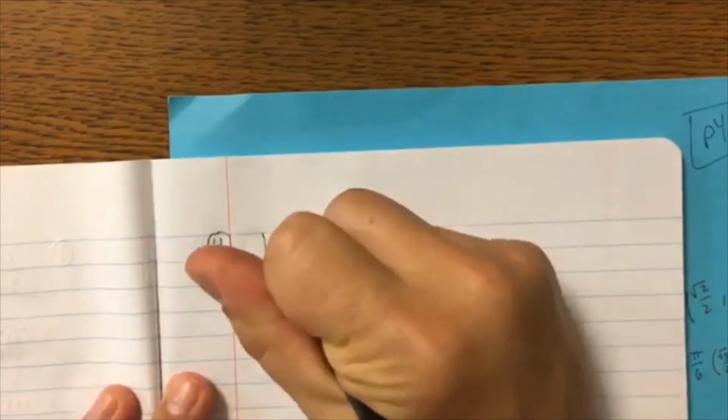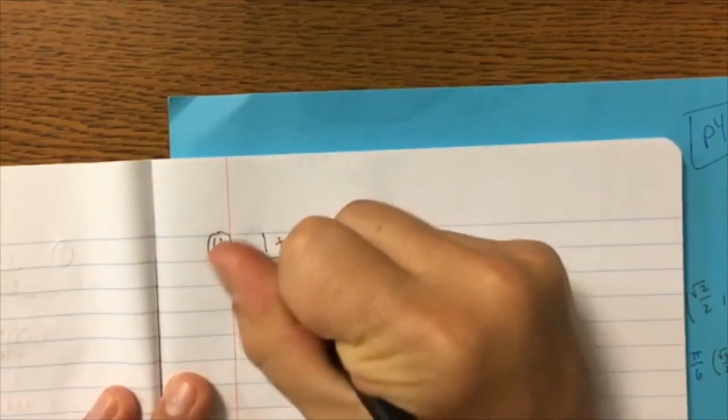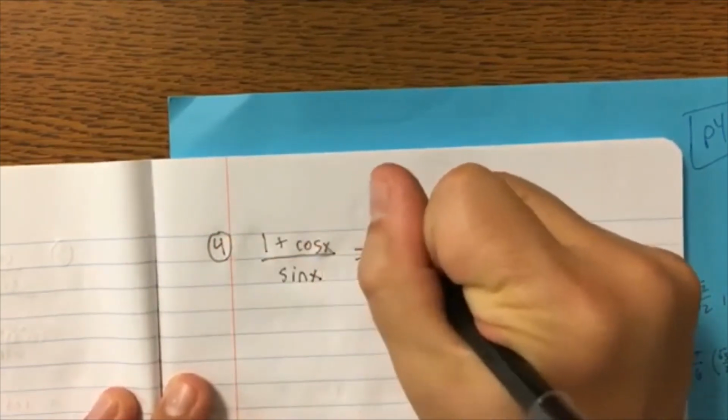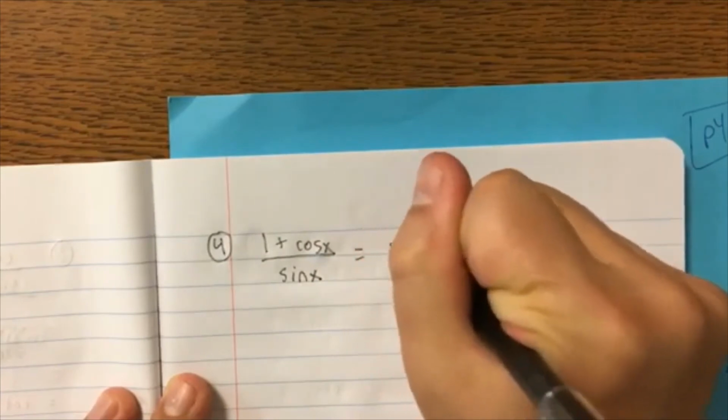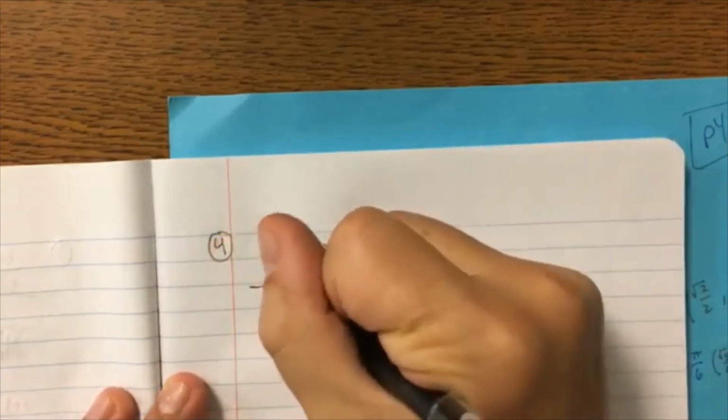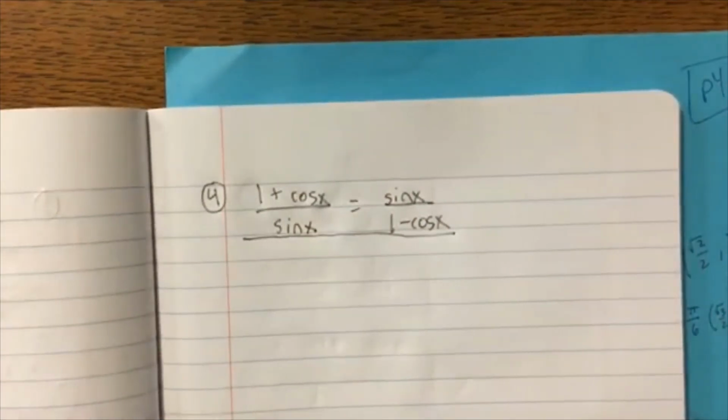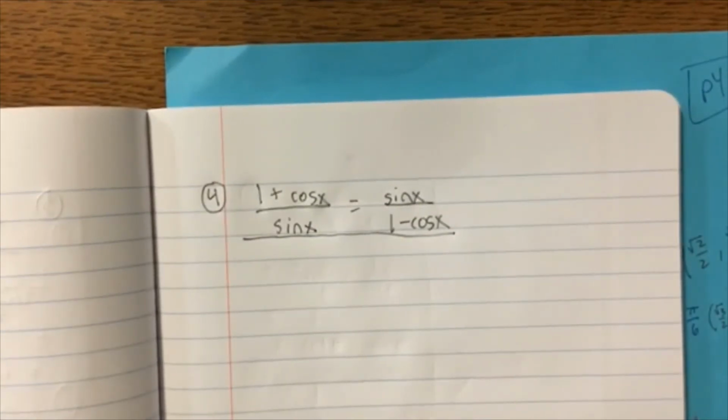We've got 1 plus cosine x over sine x equals sine x over 1 minus cosine x. This one probably falls into the category of the harder ones to figure out. The first challenge is it's not super obvious which side I would consider more complicated. In these cases, you just pick one and go with it. The proof will look a little different if you try to make the left side look like the right side than if you do it the other way. But that's just the game here.